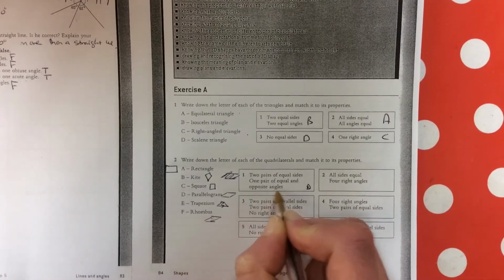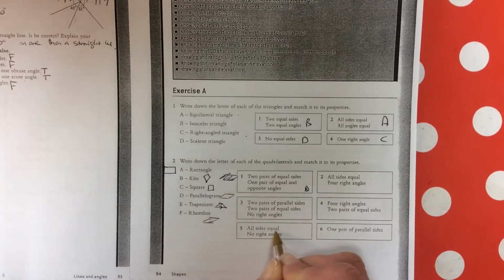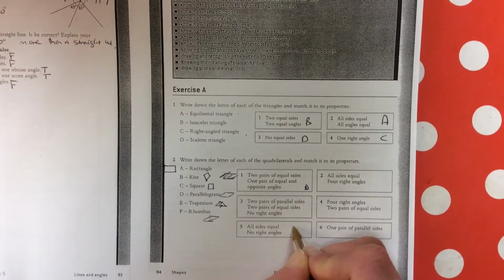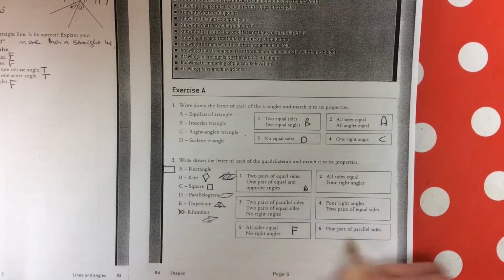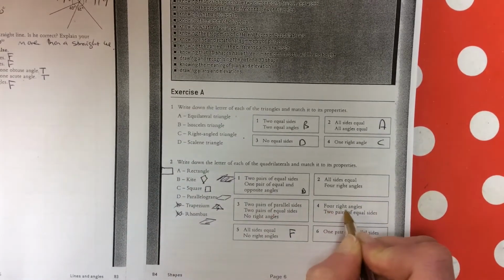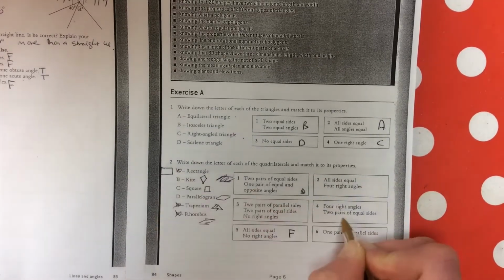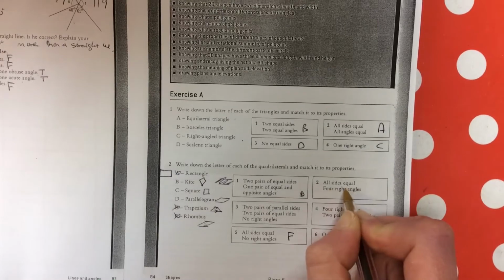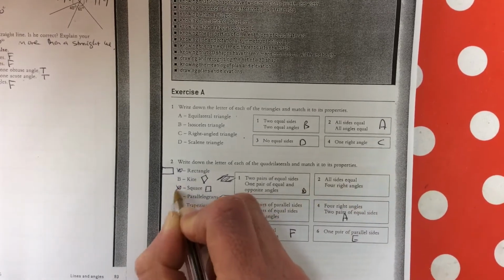So that's the first one. So let's have a look through this. All sides are equal, or no right angles. That's your rhombus. So we can knock it off. 1 pair of parallel sides is your trapezium. 4 right angles and 2 pairs of equal sides. That's your rectangle. All sides equal, 4 right angles is your square.